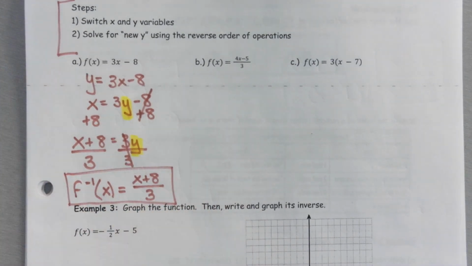So this funny notation here means, hey, this thing is the inverse with this thing. So this notation here with the negative 1 means they're inverses. That's the relationship that they have with each other.